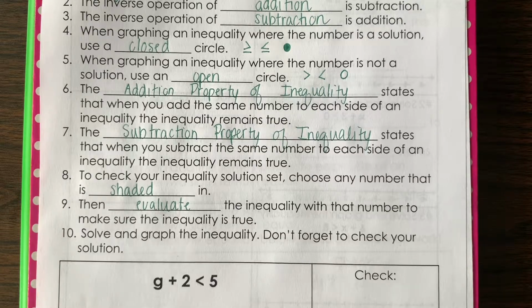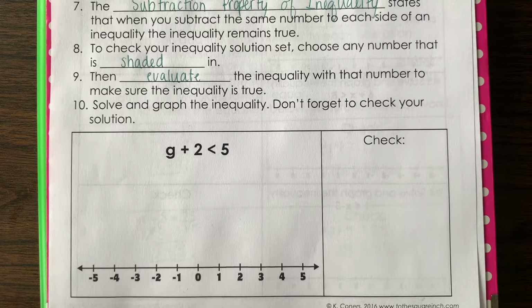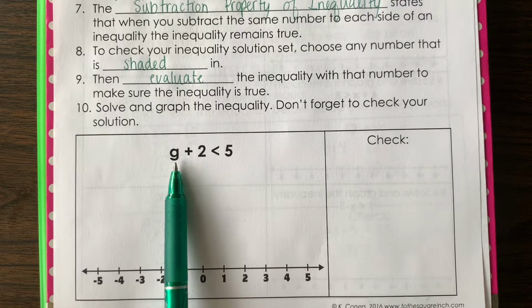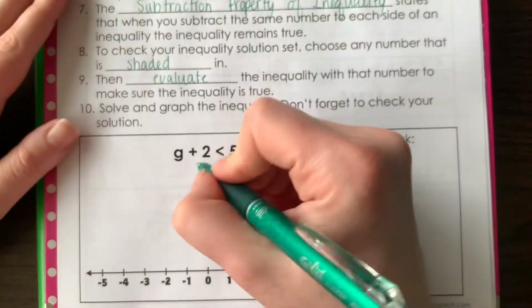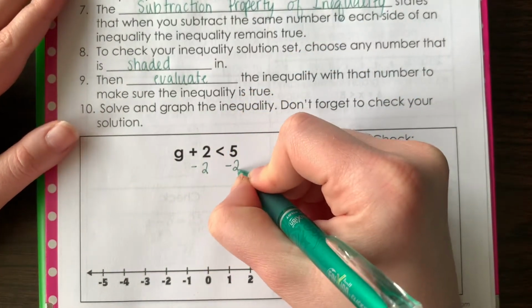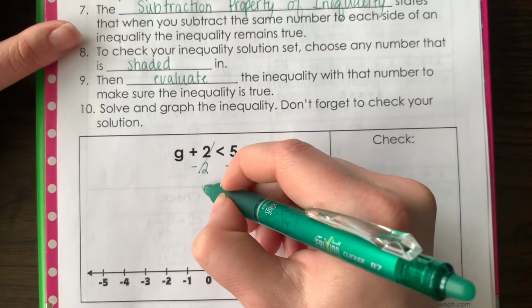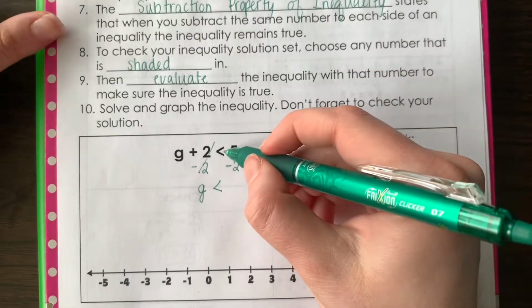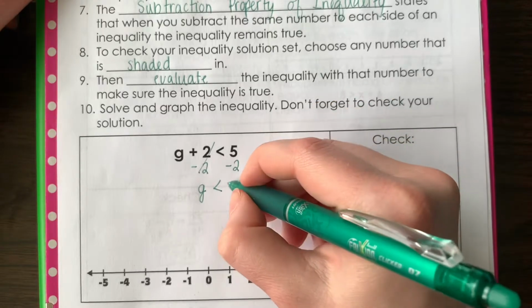Okay, so let's solve and graph the inequality, and then we're also going to check our solution. Our first one here, we have g plus 2 is less than 5. Well, we want to first isolate the variable, so we want to get it by itself. I can see the g plus 2 is together, so the inverse operation of addition is subtraction. So we're going to subtract 2 on both sides of the inequality. Well, 2 minus 2 cancels out to 0. So we're left with g is less than, remember it's not an equal sign because we're talking about inequalities now, so it has to be the exact same sign. G is less than, well, 5 minus 2 is 3.